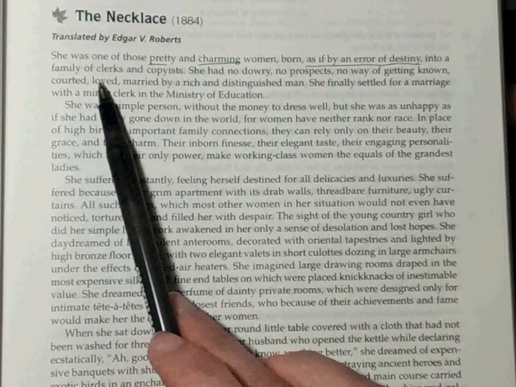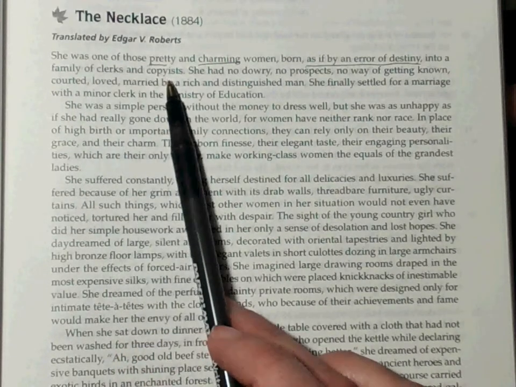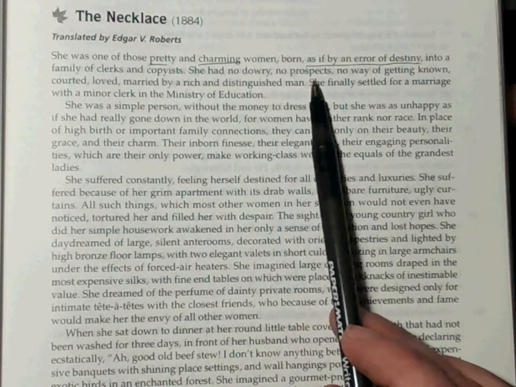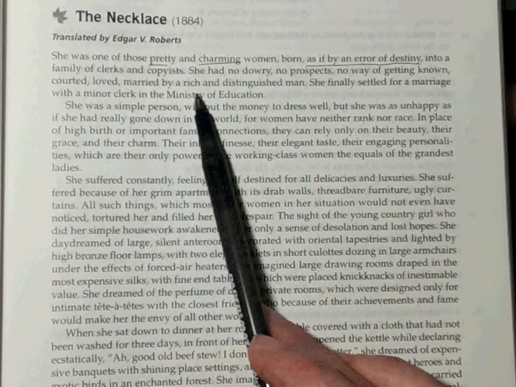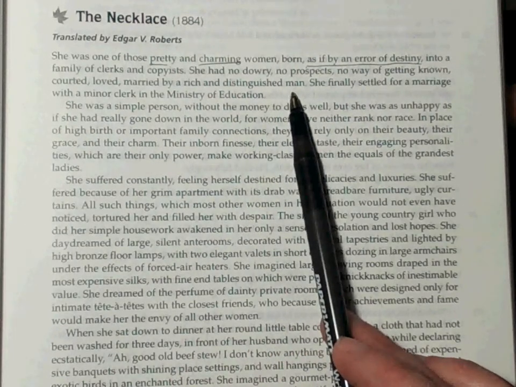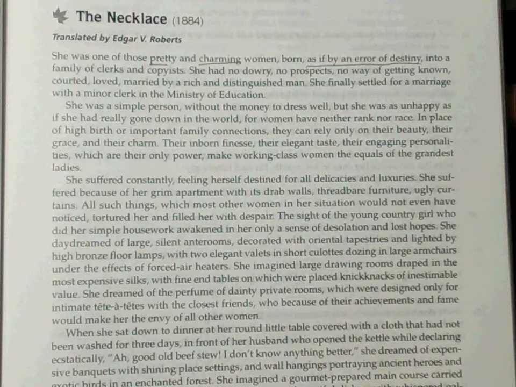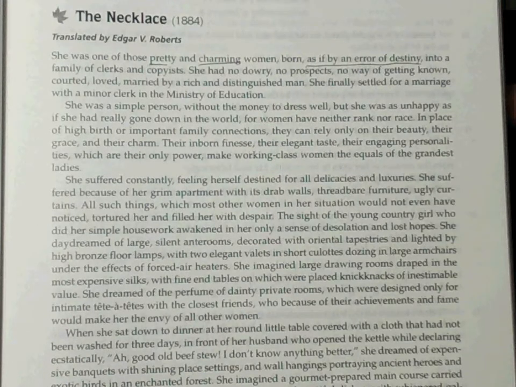She's been born instead into a family of clerks and copyists. She had no dowry, no prospects, no way of getting known, courted, loved, or married by a rich and distinguished man. Notice the things that are important in this selection. Women are looking at basically their marriage prospects. That tells us a lot about women of this time period. She's not looking for an occupation, a job, education. She just wants to find a good marriage. That tells us a lot about their values.